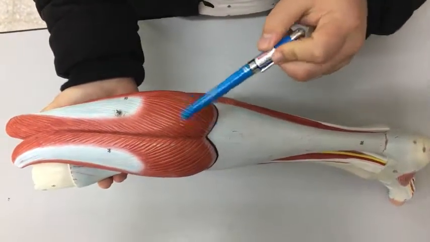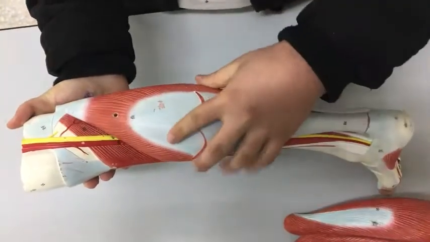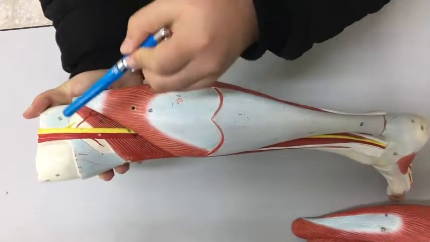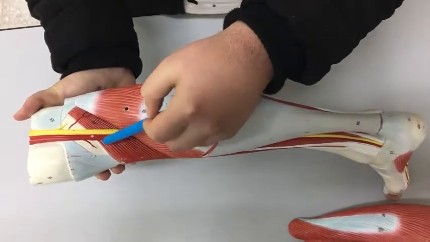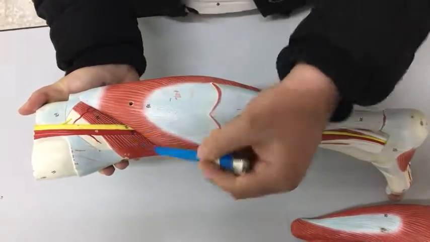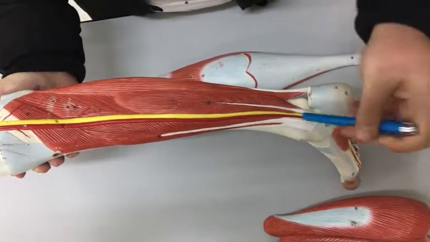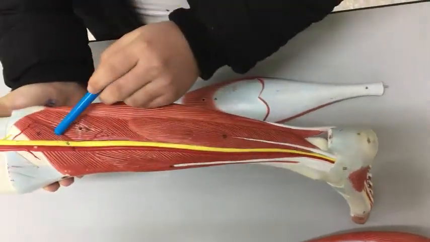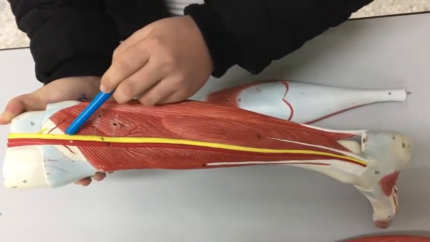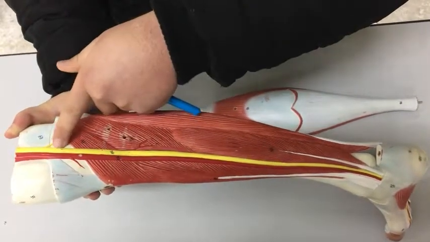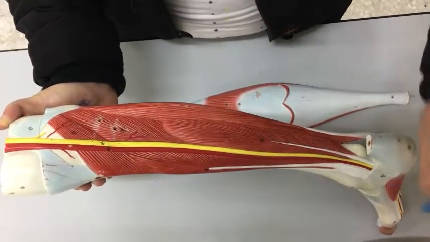Now I'm going to talk about the arterial and the nerve supply for the posterior compartment of the leg. The arterial supply for the posterior compartment is coming from the posterior tibial artery, which is a branch from the popliteal artery after it passes the popliteus muscle, and it continues until it reaches the tarsal tunnel at this region. The nerve supply for this compartment is coming from the tibial nerve, which is a branch from the sciatic nerve after it also passes the popliteus muscle, and is found also in the tarsal tunnel at this area.